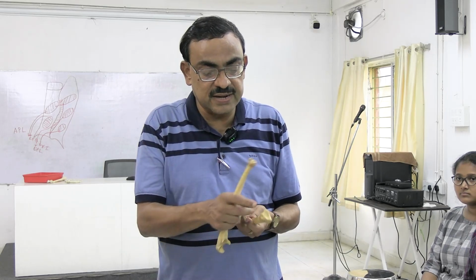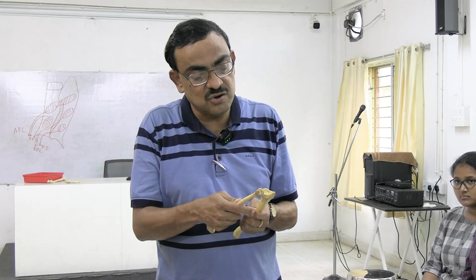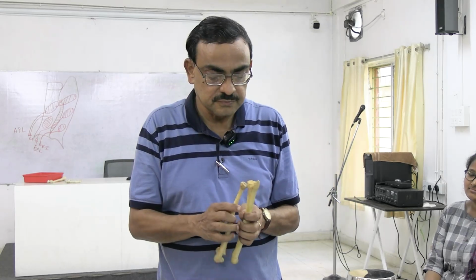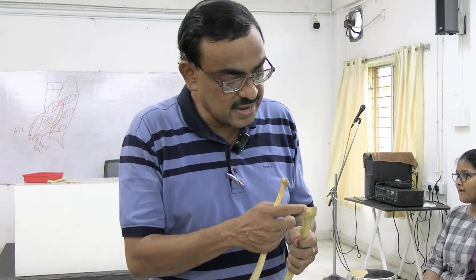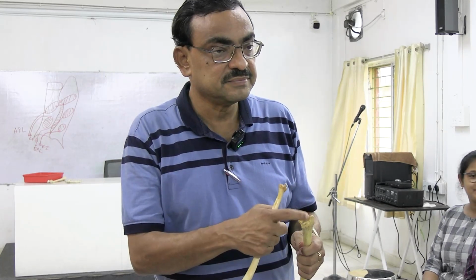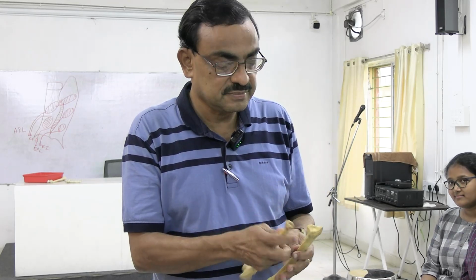In the lower end of the radius, we will get the ulnar notch. This ulnar notch will join with the ulnar head. In the lower surface, we can get one triangular area laterally and a quadrangular area medially.